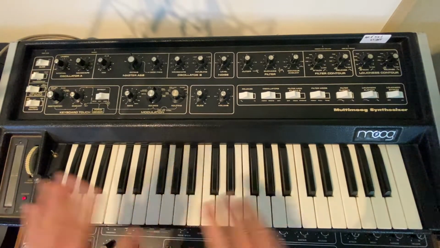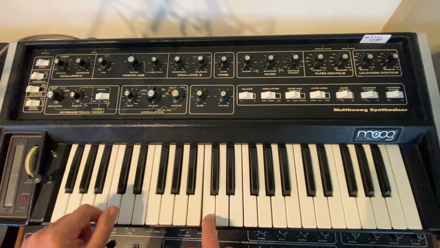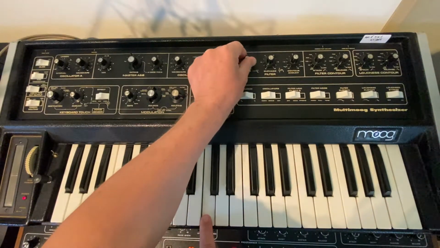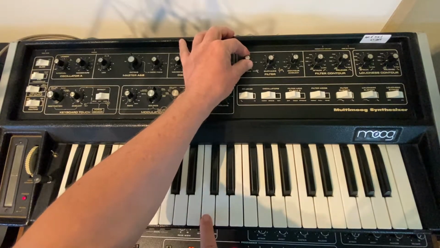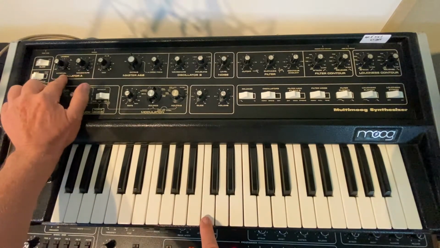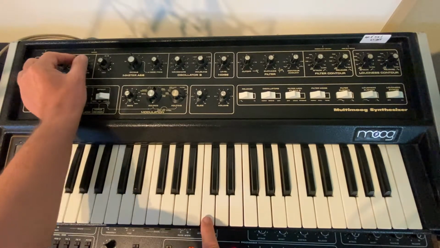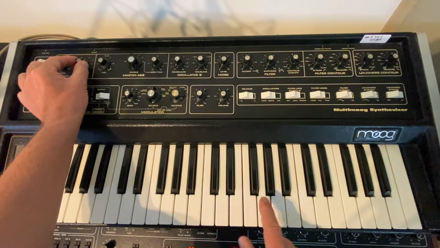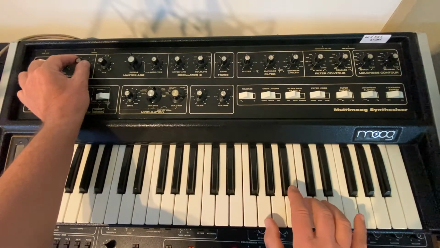I will show you. So let's start with the first oscillator here. I open the filter. So the filter is full open, full close. So let's put it in the middle. And here with the first oscillator, you can change the waveform. So from sawtooth to square, this is a square, and pulse.